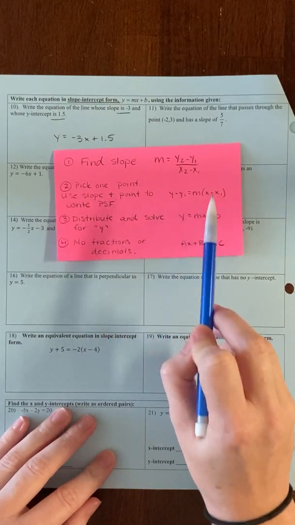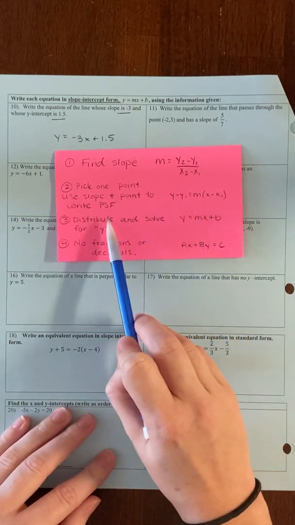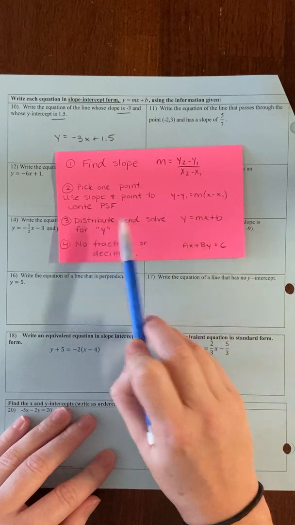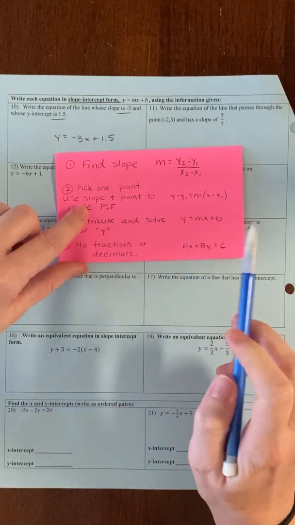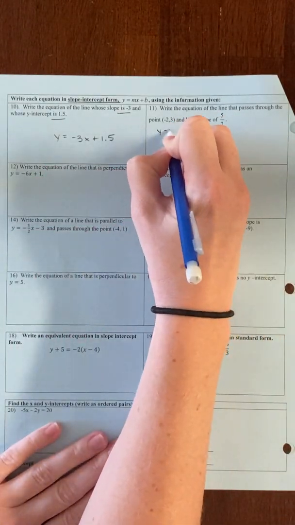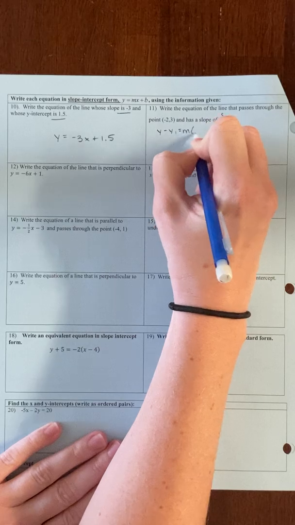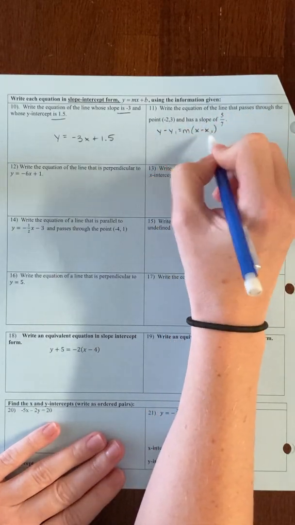However, I want my final answer to be in slope-intercept form. So after I plug it into point slope form, I'm going to distribute and solve for y to get it in this final slope-intercept form that I want as my final answer. So just to remind you, point slope form is y minus y1 is equal to m times x minus x1. So again, I'm going to plug in this given information to this formula.